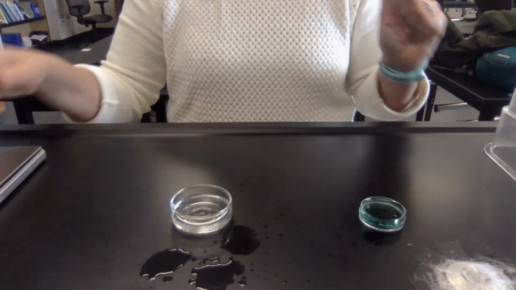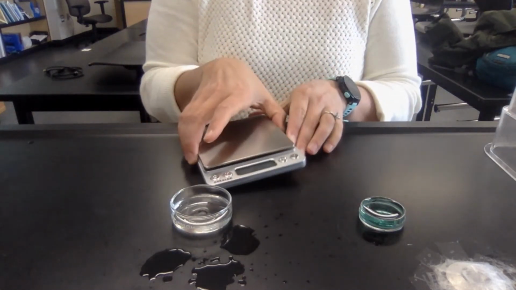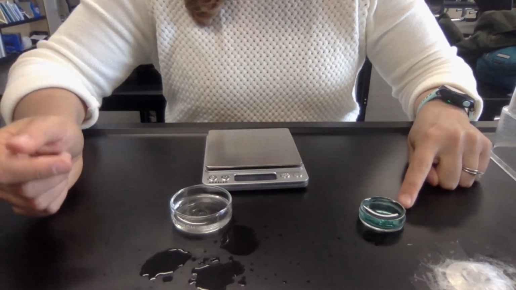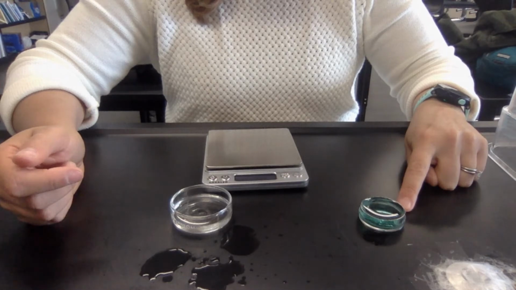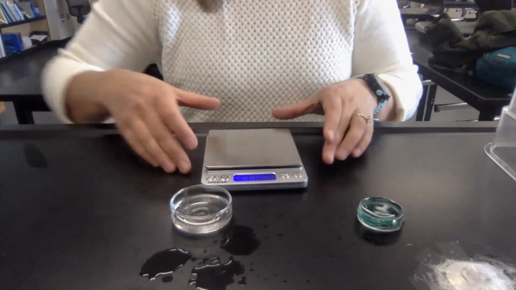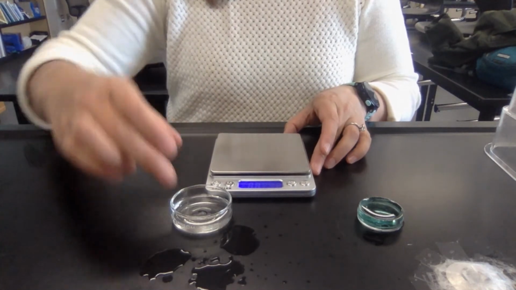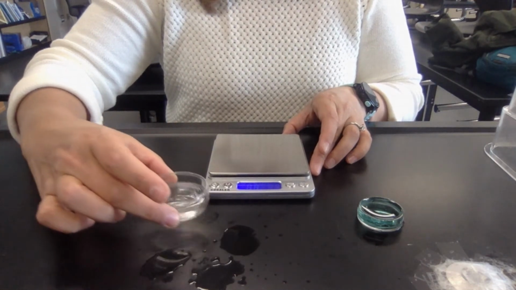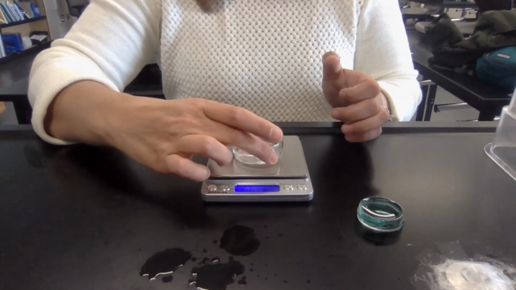Okay, last thing that we need is the mass. Oh, in case I forgot to say it, make sure you record that color change. Whatever color you think that is, go ahead and record that in your data table. All right, now I've got my ethanol, so my balance reads 0.